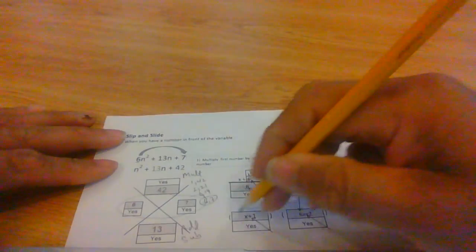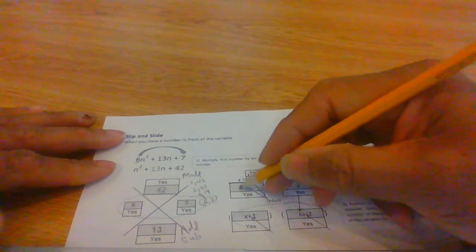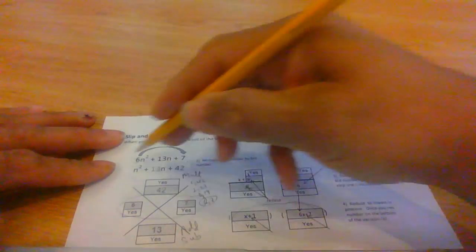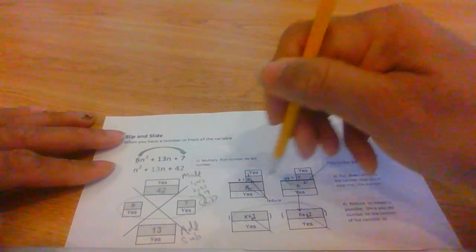So this is how you do the slip and slide. The thing to remember is to divide by the number that you multiplied on this step.